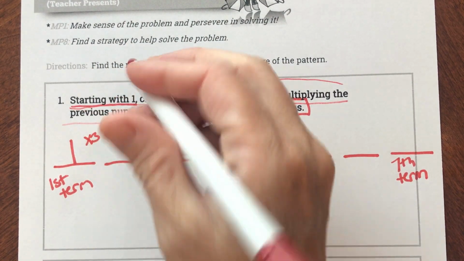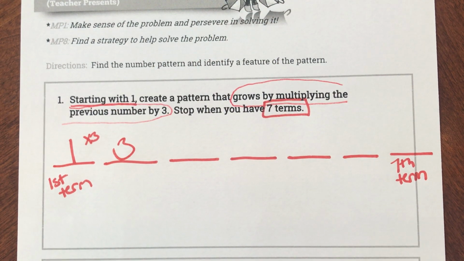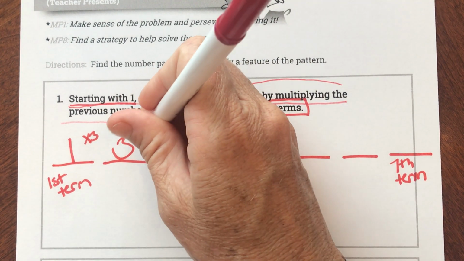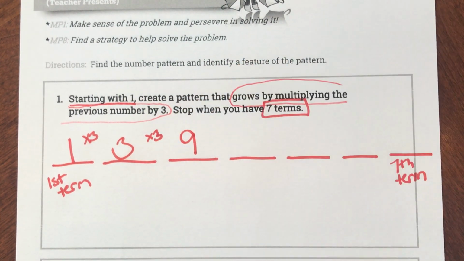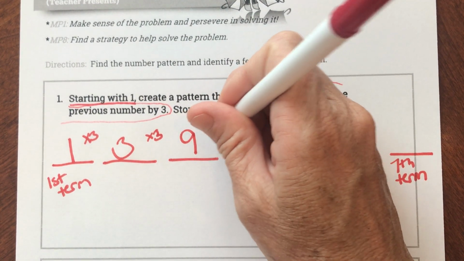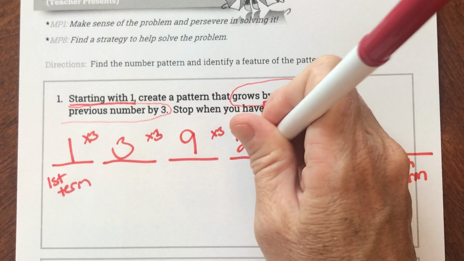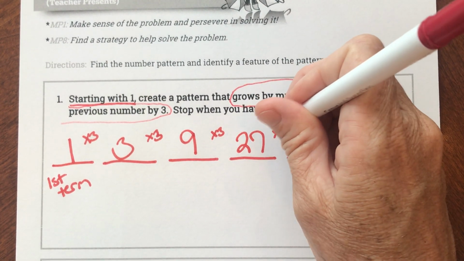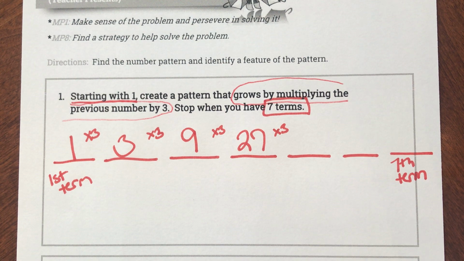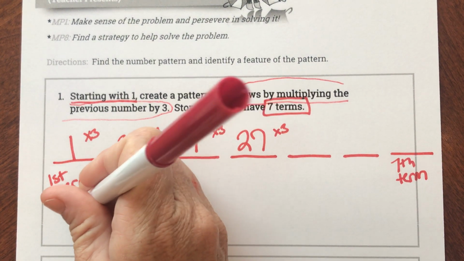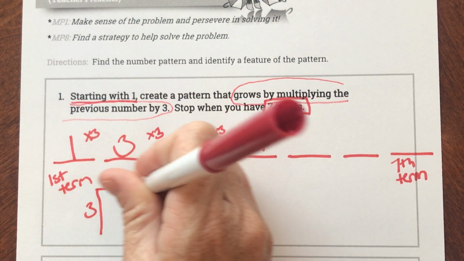So 1 times 3 is 3. So my second term is 3. What's my rule? Times 3. 3 times 3 is 9. 9 times 3 is 27. 27 times 3. Okay, now I've hit a spot that I can't do in my head anymore, so I'm going to need to do some side work. For 27 times 3, I could set up an area model.